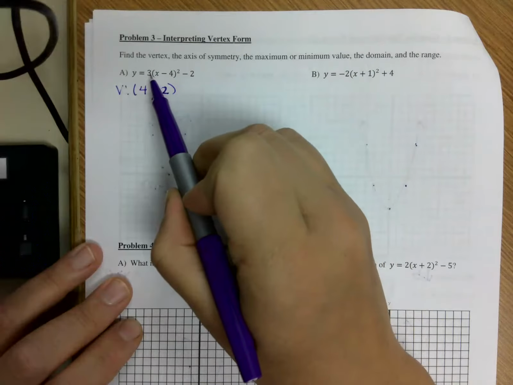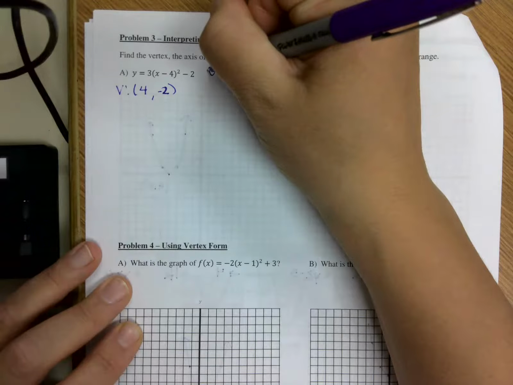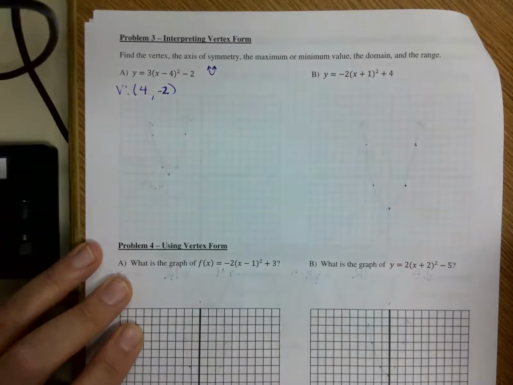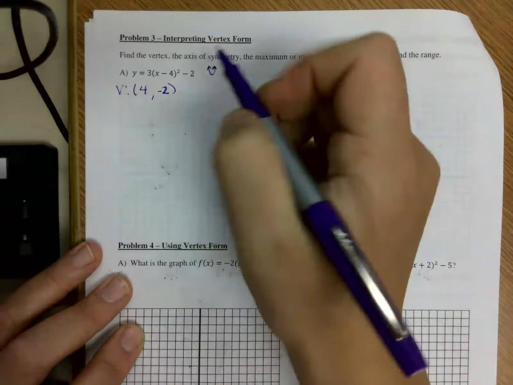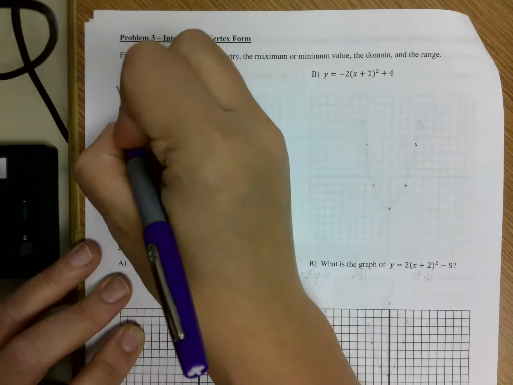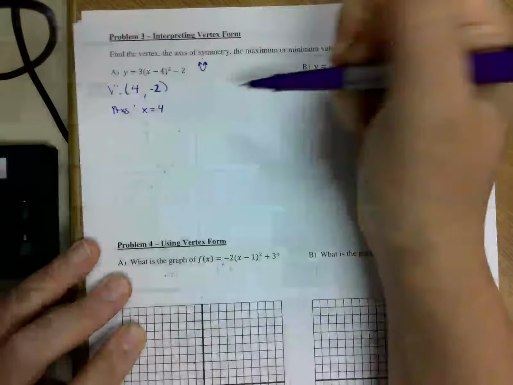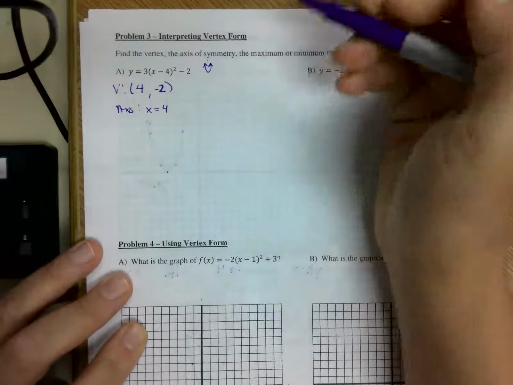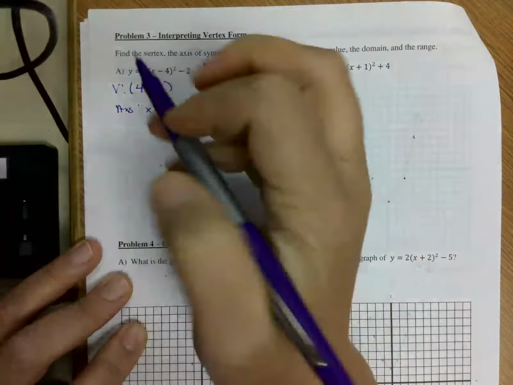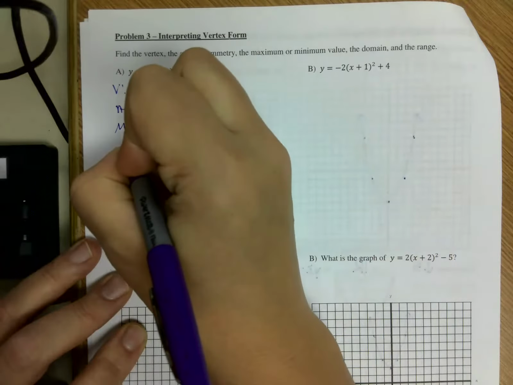I personally, when I look at this, I look at this 8 to see if it's pointing up or down. I like to just draw a sketch right over here so that I can remember what it kind of looks like. My axis of symmetry always goes through the vertex. My axis of symmetry is going to be at x equals 4 because it's going to be that line straight up and down. My maximum or minimum, when I look at this point, my vertex here, that's the smallest I'm going to go. It'll be a min.